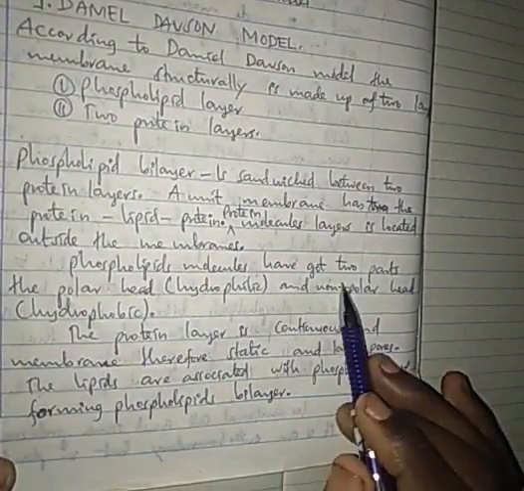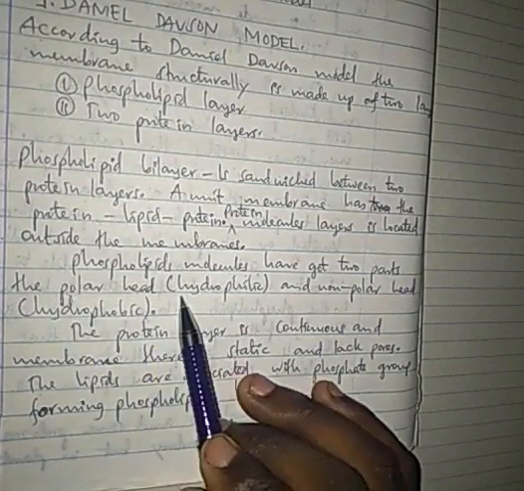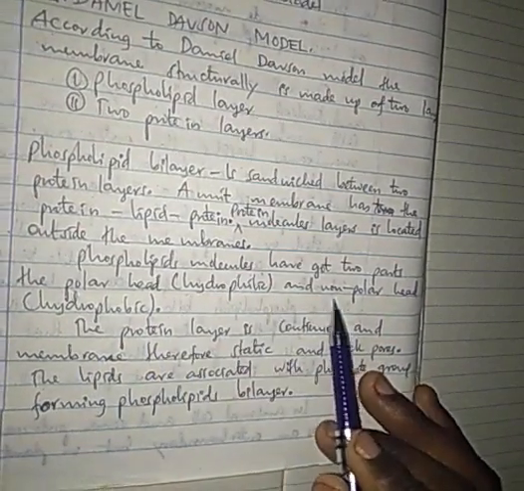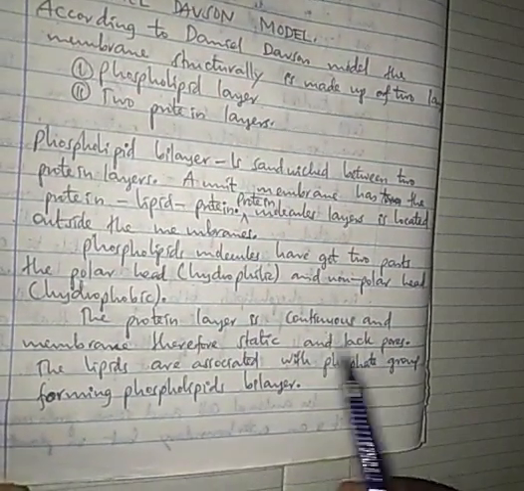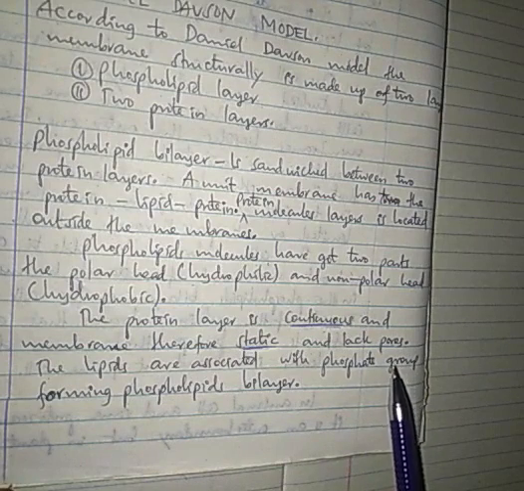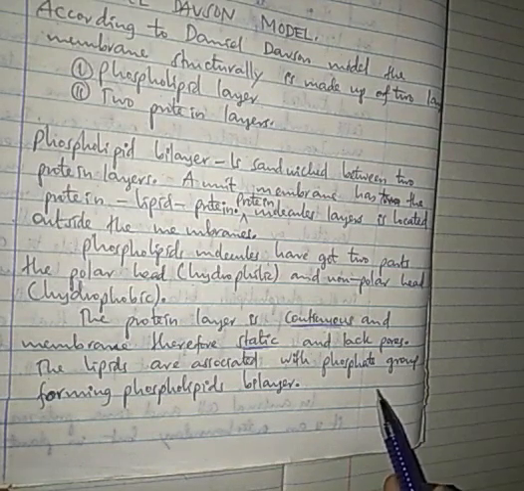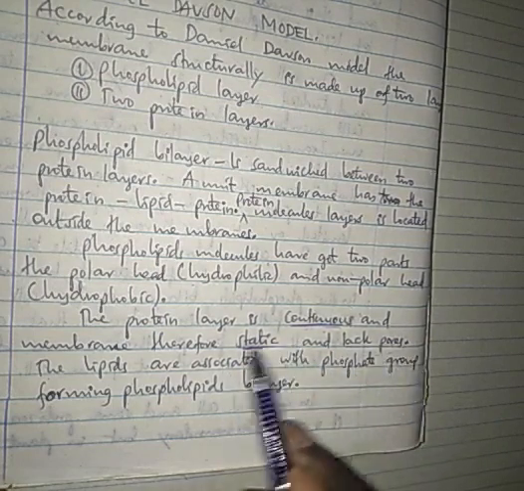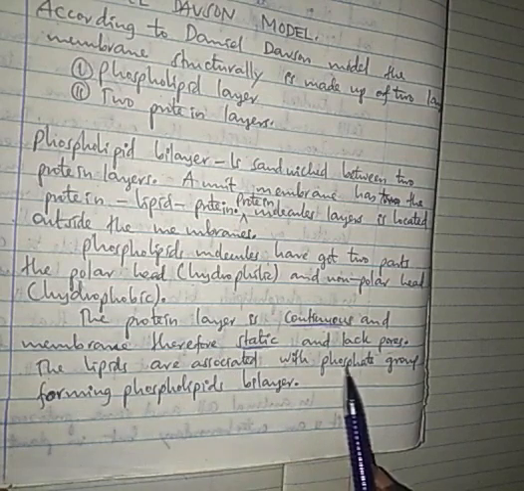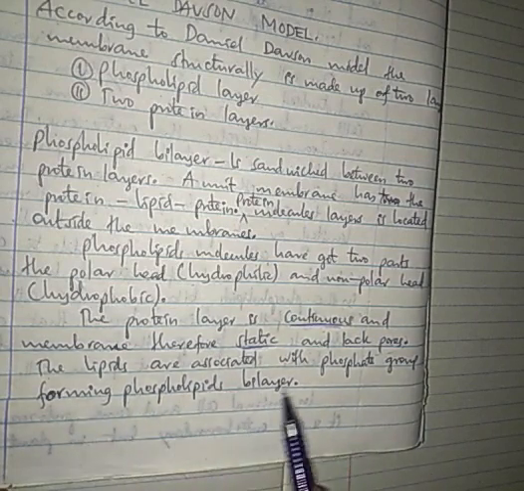Phospholipid molecules have got two parts, the polar head, which is hydrophilic, and the non-polar tail, which is hydrophobic. The protein layer is continuous. Remember this word, continuous, and the membrane is therefore static and lacks pores. So here is where these two scientists, Danielli and Davson, went wrong: they said the membrane is continuous, lacks pores, and is static. The lipids are associated with phosphate groups forming the phospholipid bilayer.